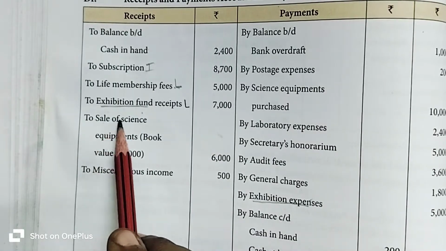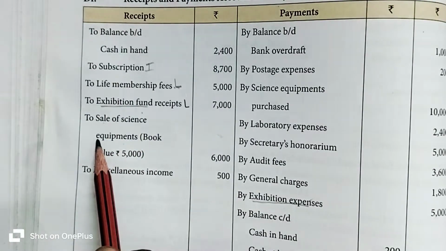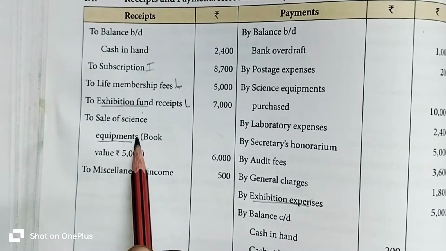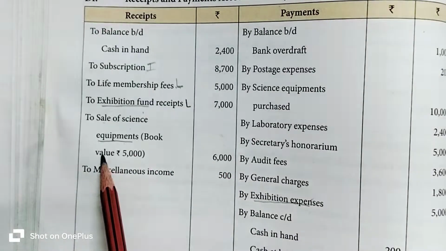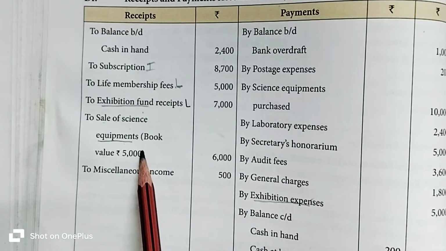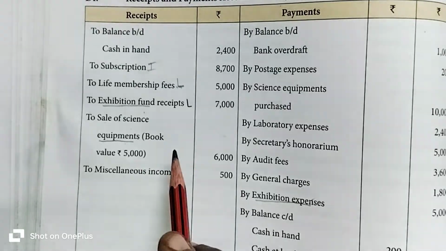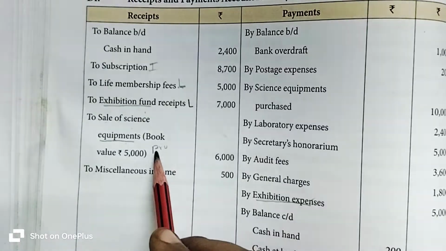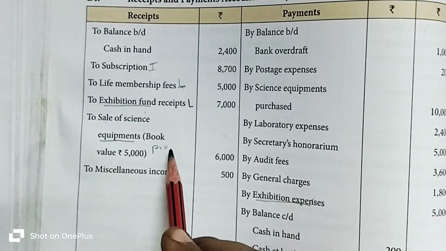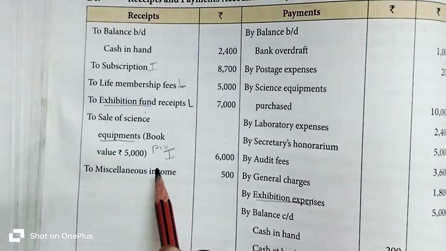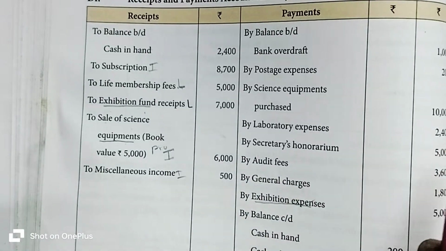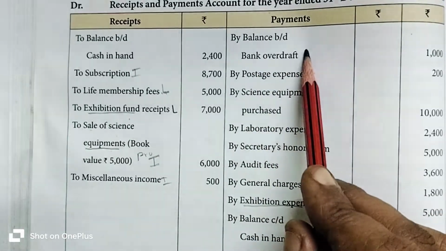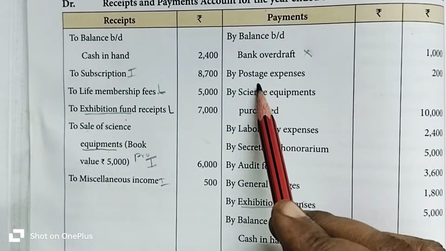Okay, so sale of science equipment. Science equipment is an asset item, but here what they have given is sale of science equipment 6,000 rupees, book value 5,000 rupees. So the book value is less than the sale value, so it's a profit. So profit on sale of science equipment will appear on the income side, as miscellaneous income. Then the opening balance of the bank overdraft will not appear in the income and expenditure account.